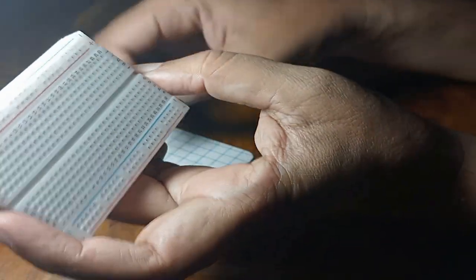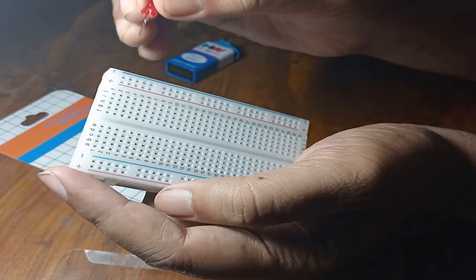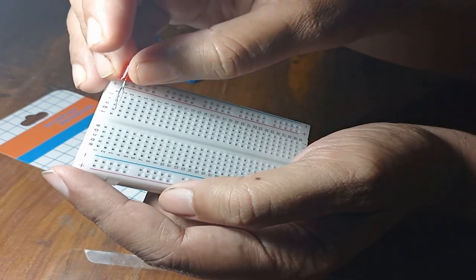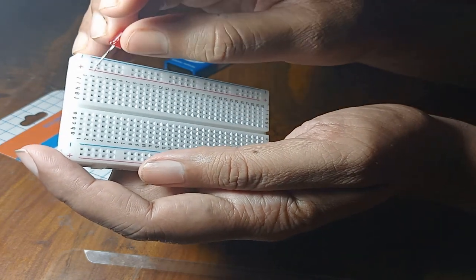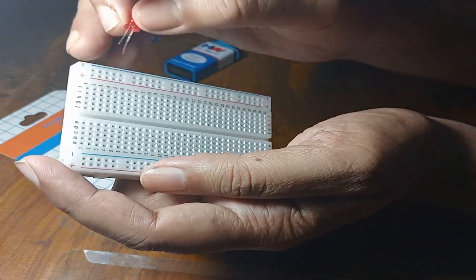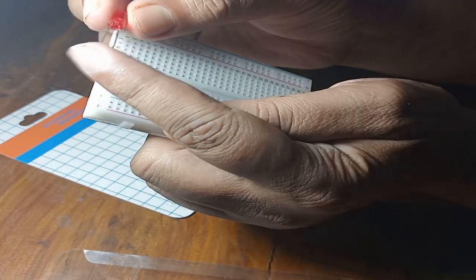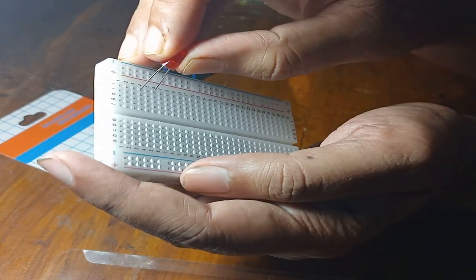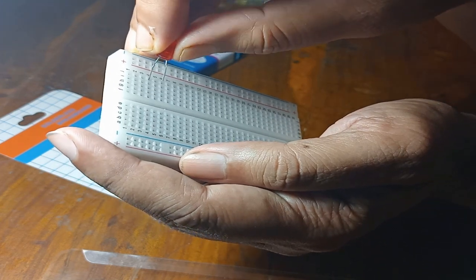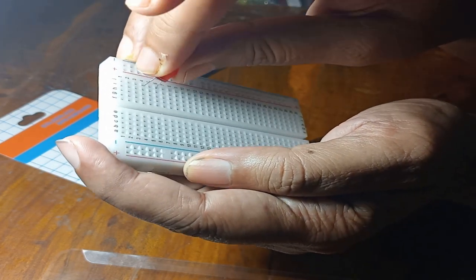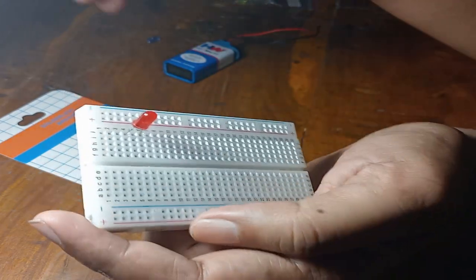So I have a breadboard, and we know these holes are connected vertically, correct? So let me put the longer side here. One pin I am putting here, the longer side, and another one in the shorter side.